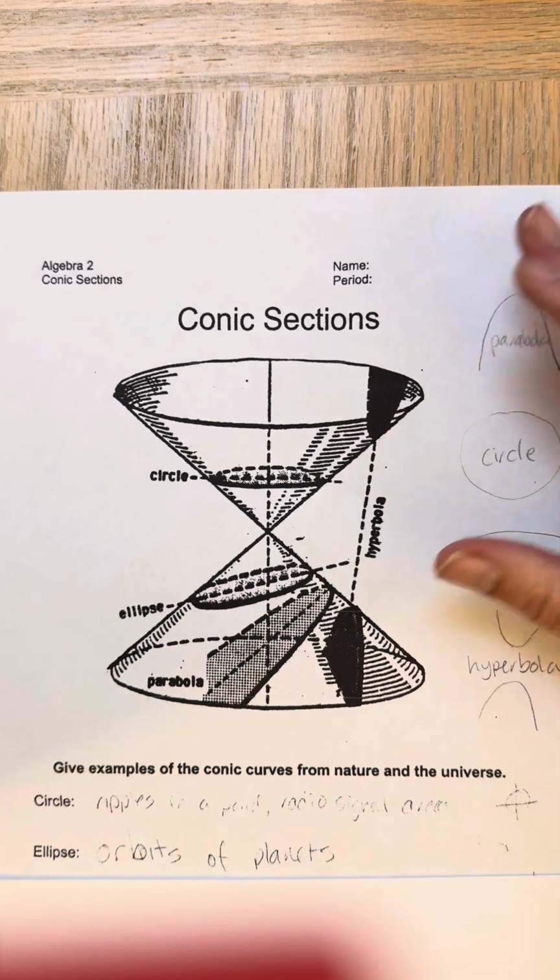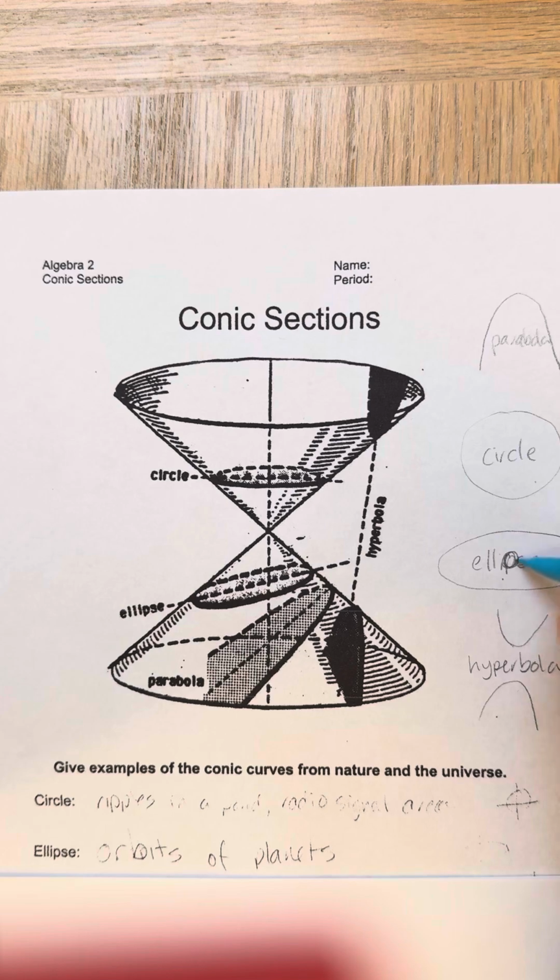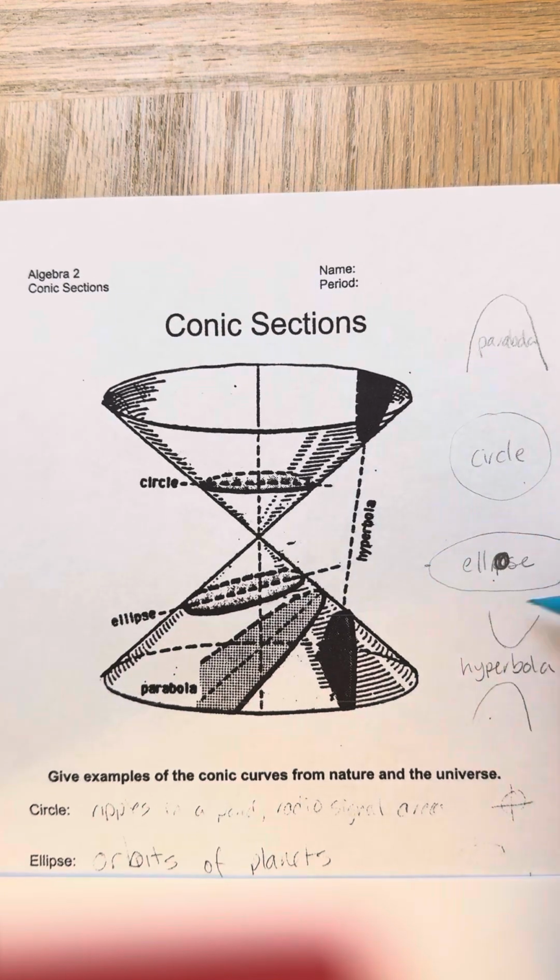An ellipse, the most common application for an ellipse is talking about the orbits of planets. Planets go around the sun, but they're not always the same distance from the sun. So if the sun is right here in the middle, sometimes Earth is further away and sometimes it's closer. The path the Earth travels is an ellipse.